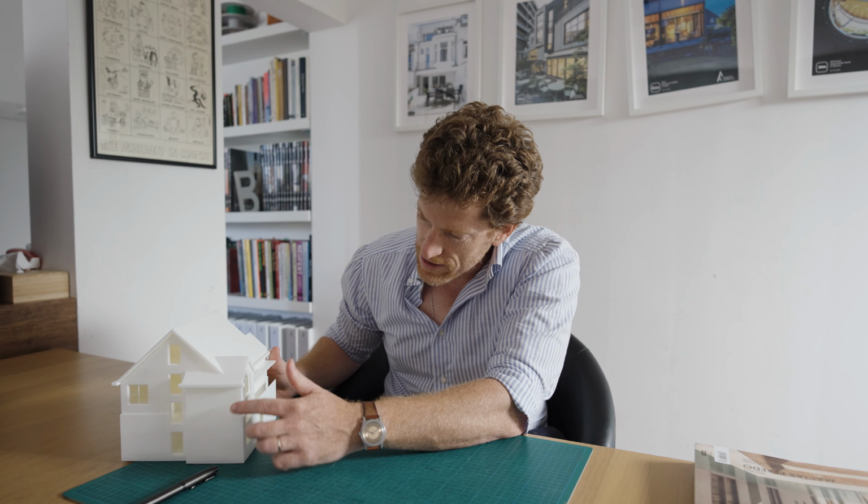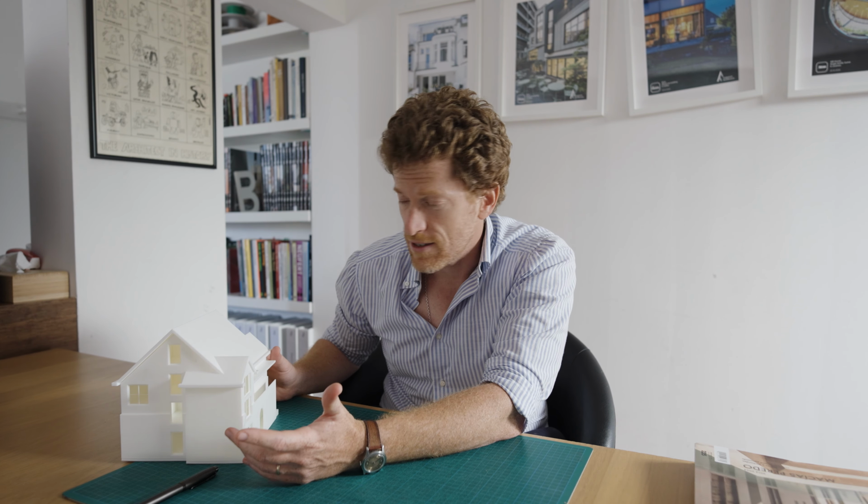Then I sorted out this issue with the flat roof, as you can see here. This might look like the obvious solution, but I was kind of against it because the council doesn't look well upon flat roofs in this region. Nevertheless, I think it works, so it's a way to go.